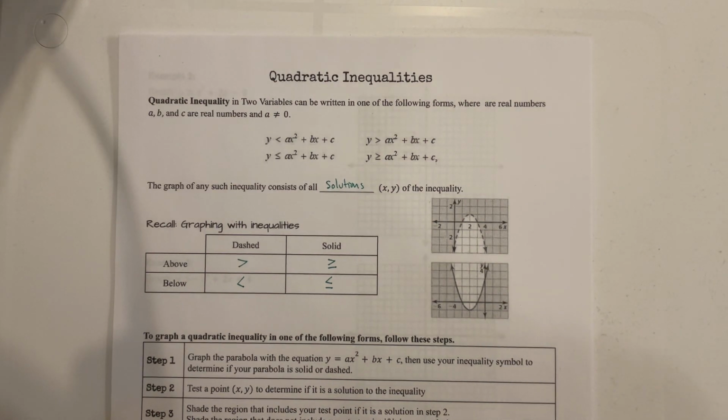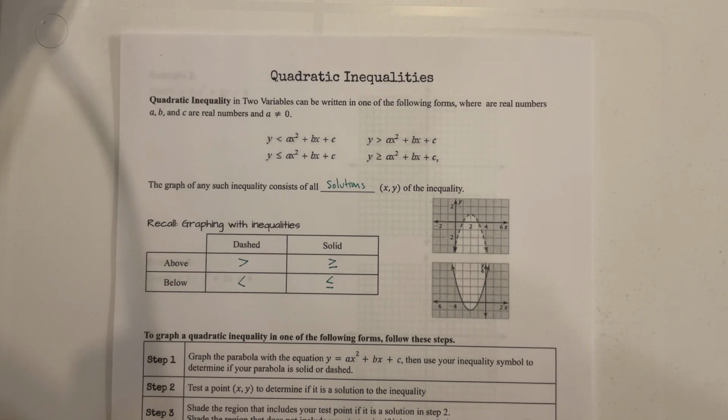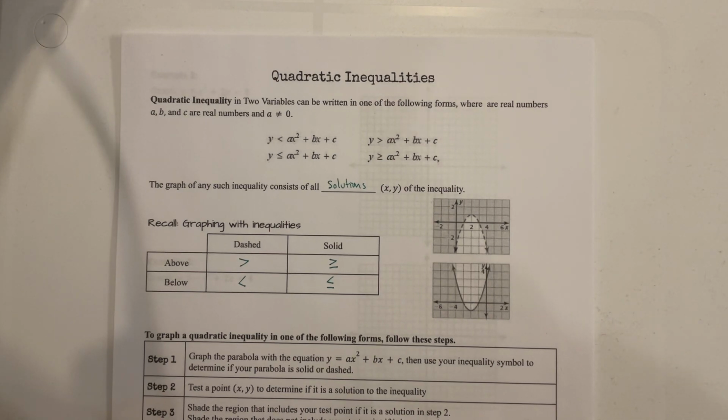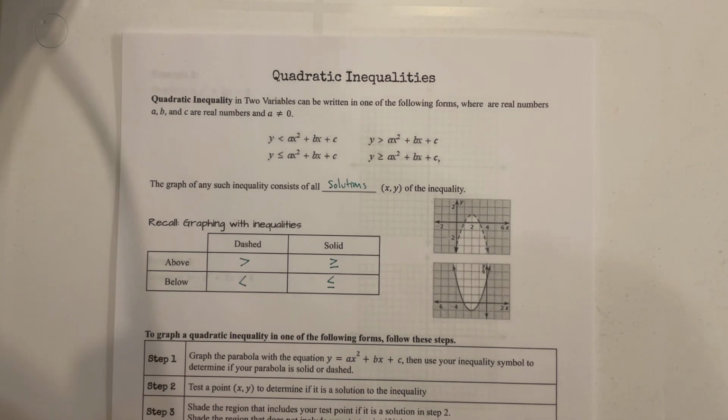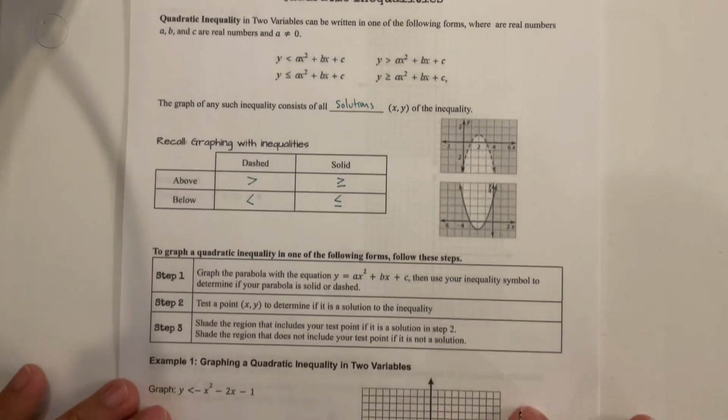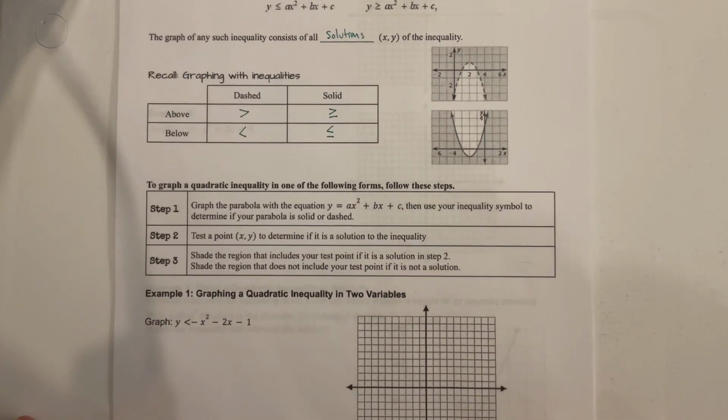So those are just some examples of what it would look like. We tend to do things a little bit differently when we're doing these, just because parabolas can open up and down. So I'm gonna walk you through these steps. We'll do a couple of examples, then let you see. All right, so to graph a quadratic inequality in one of the following forms, follow these steps. Graph the parabola with the equation y equals ax squared plus bx plus c, then use your inequality symbol to determine if your parabola is solid or dashed.